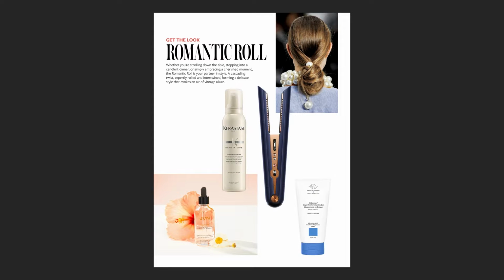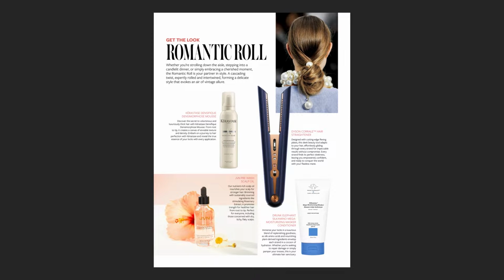We can now bring in our products and drop in our captions. Because we changed one of the photos, the color contrast isn't strong enough in this bottom left image, so we have to change the color. There's a lot of white space going on. We can alleviate some of that by adding a graphic element.